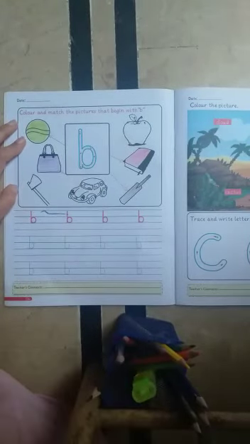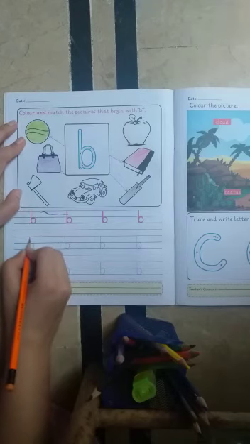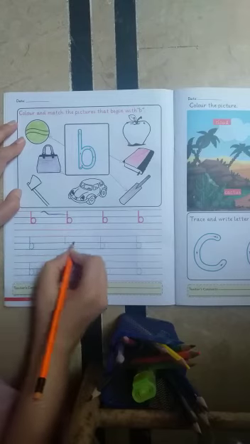Okay, trace B. Starting point, come down, go up, make a curve. Again.